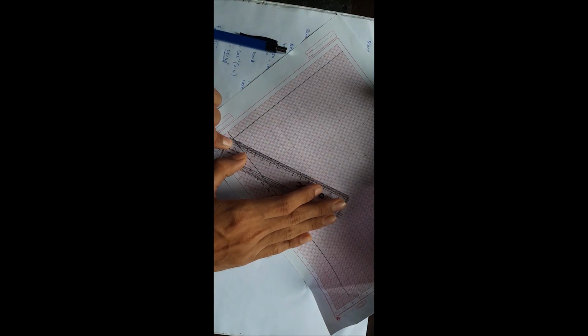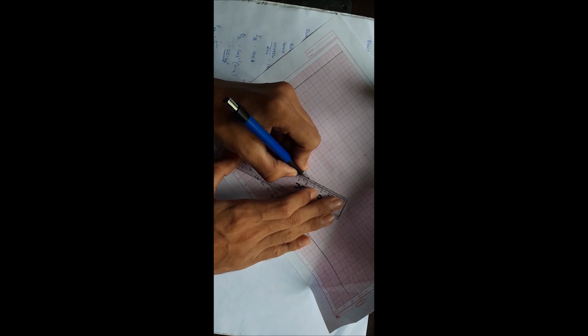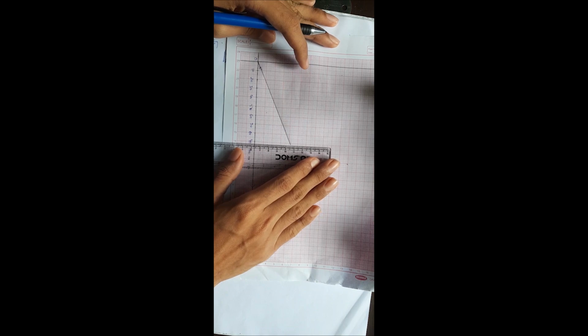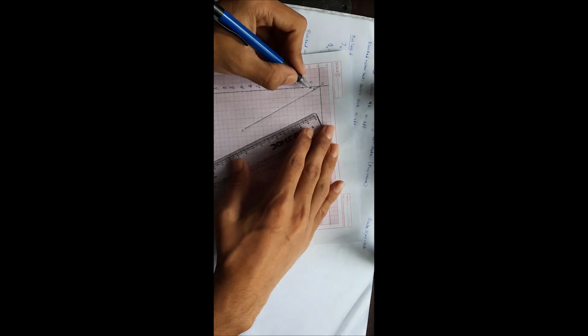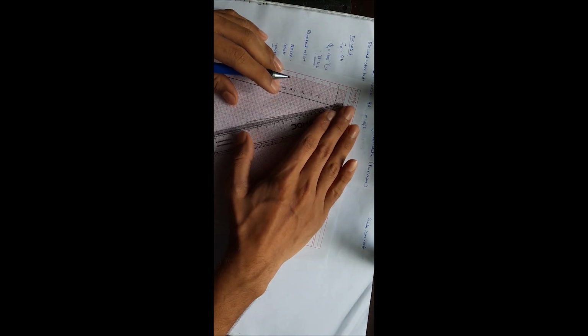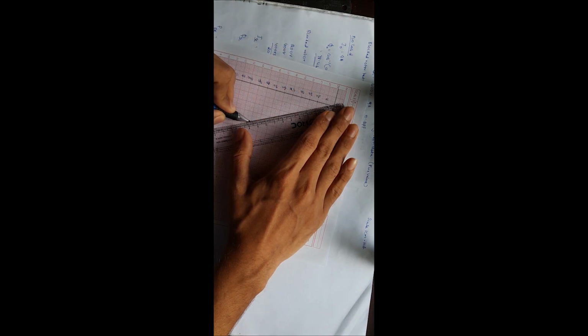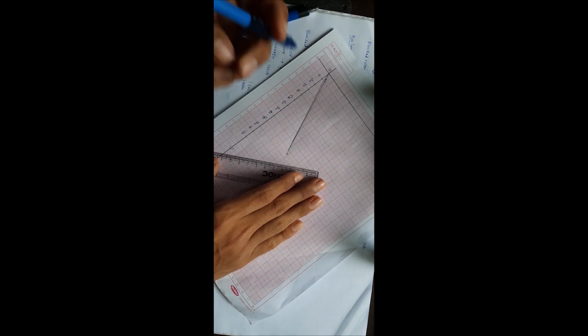From the point O, passing through the point we marked at 66 degrees, draw a line of 10 centimeters. The end of this is our point A. From point O dash to A, draw a line. So this gives our output line.